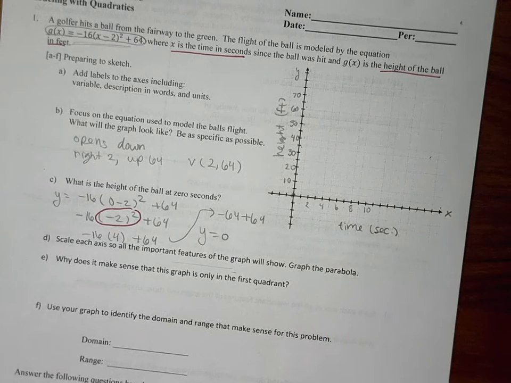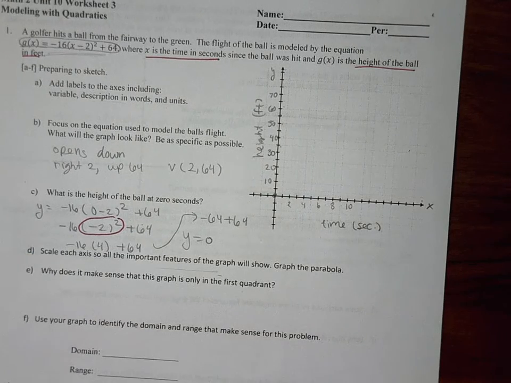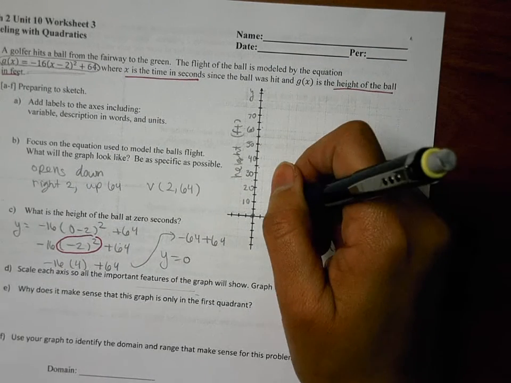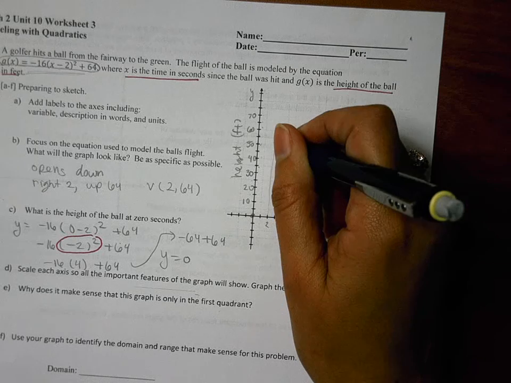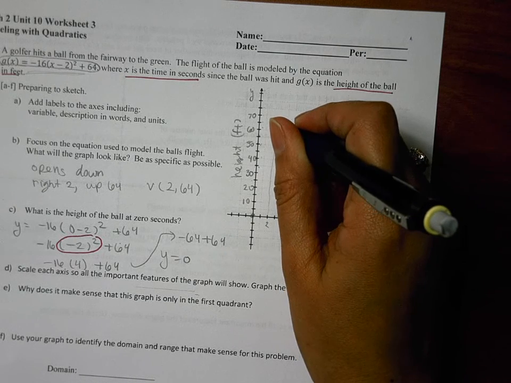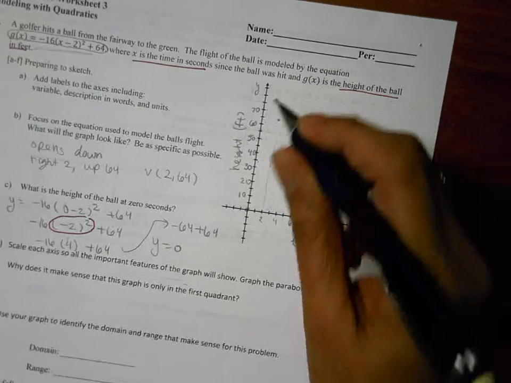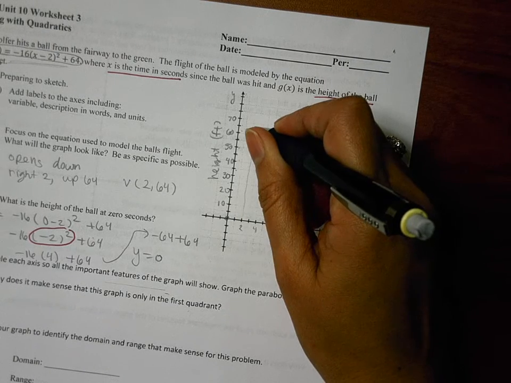All right. So vertex is right 2. I know these lines are a little hard to see, but do the best you can. Up 64, which would be right below the 65. And we know it goes through 0, 0, and it's opening downward.